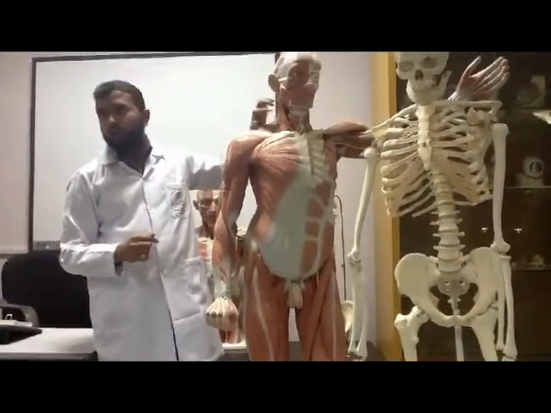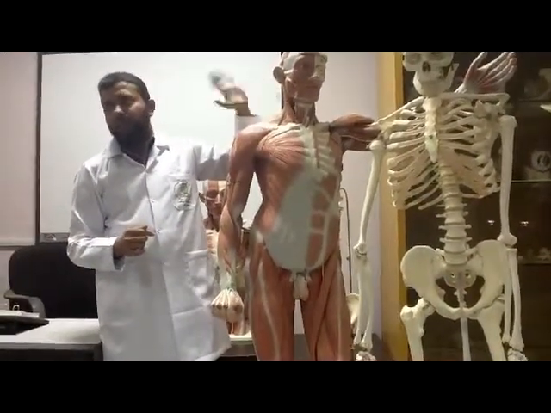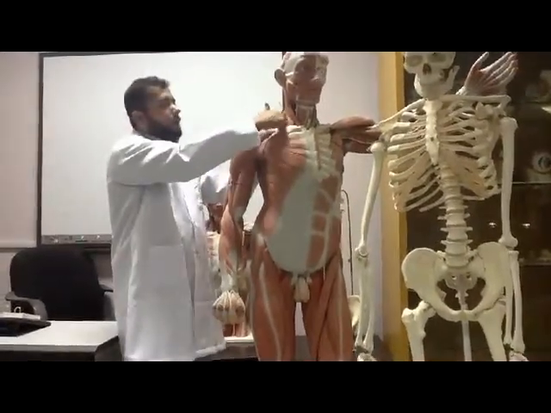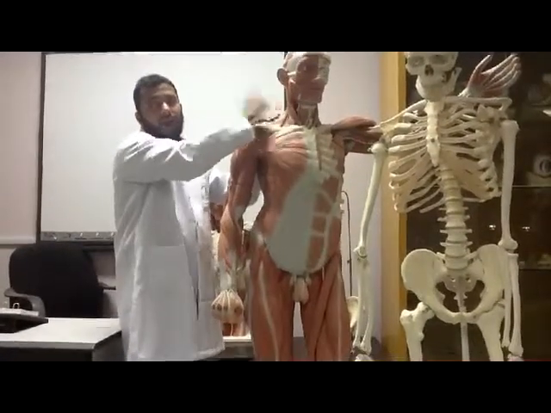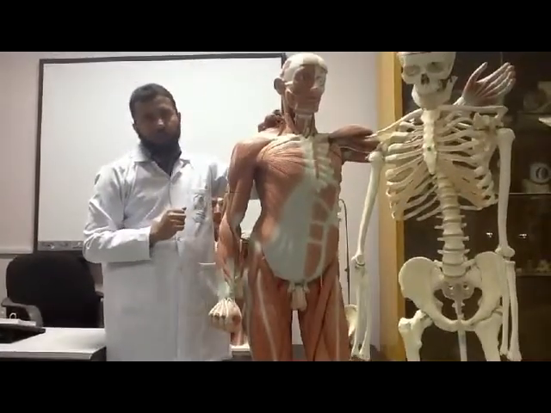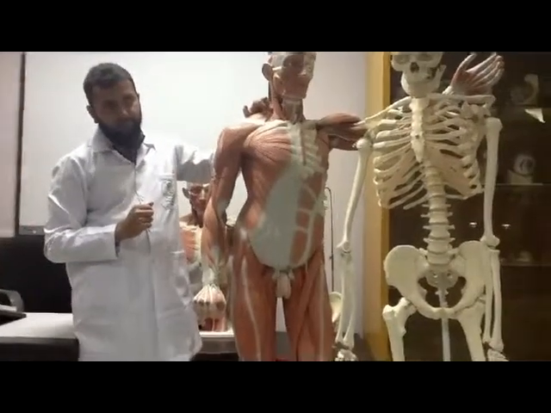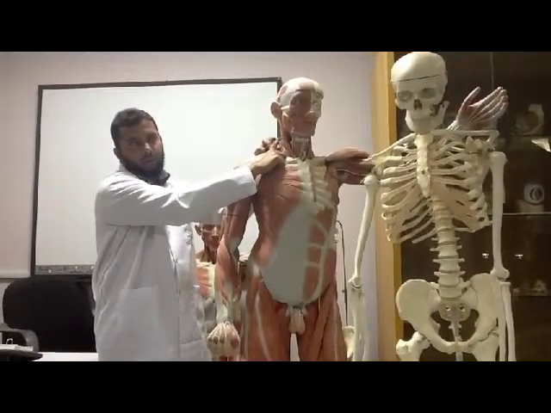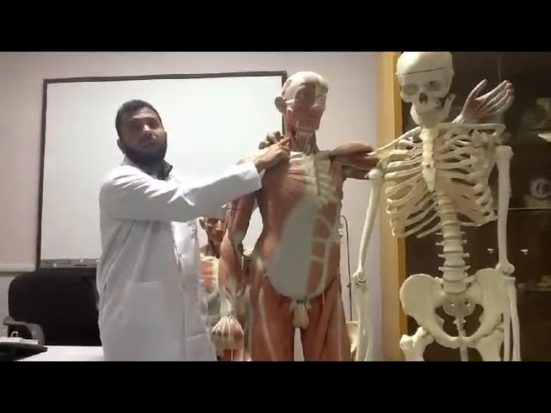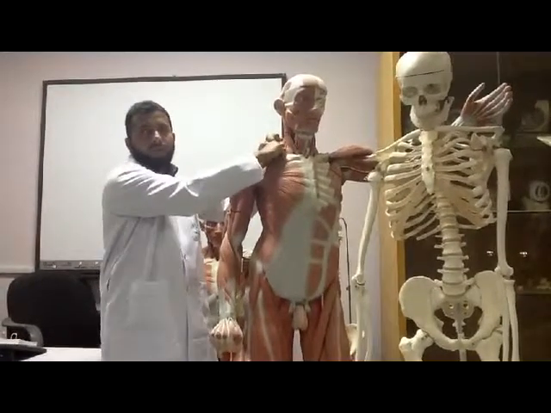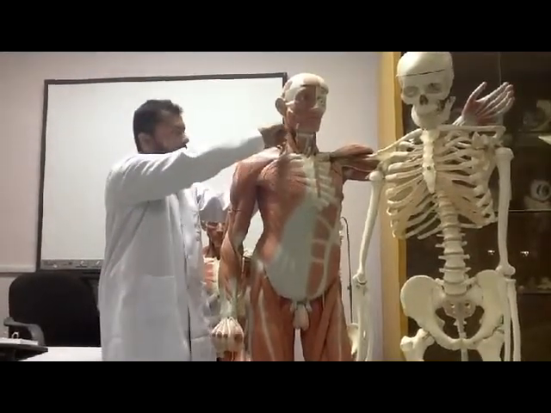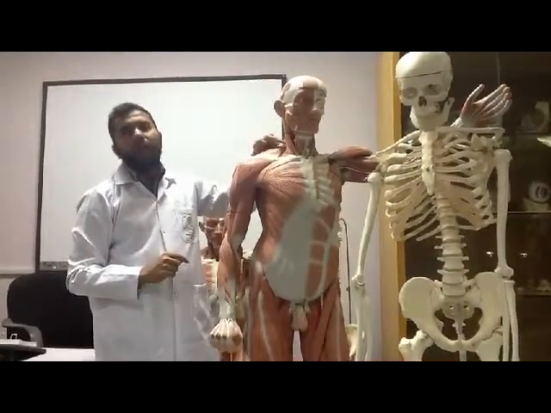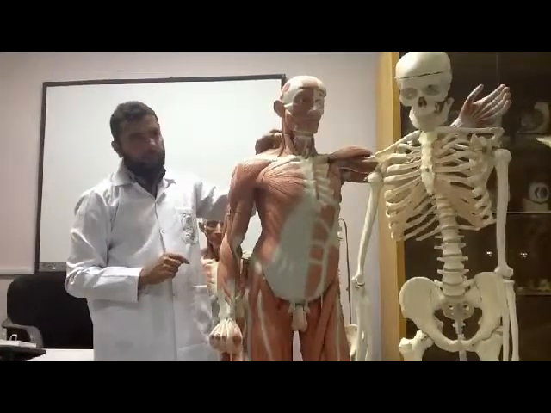You should know the boundaries of the triangles and the contents of the triangles. So what are the important contents? At least you should know one or two. What are the contents of this larger posterior triangle, the occipital triangle? Which is the nerve supplying the sternocleidomastoid muscle? The accessory nerve, the 11th cranial nerve. That nerve will come through this triangle and supply this muscle. So the main content of this triangle is the accessory nerve. Remember this part.